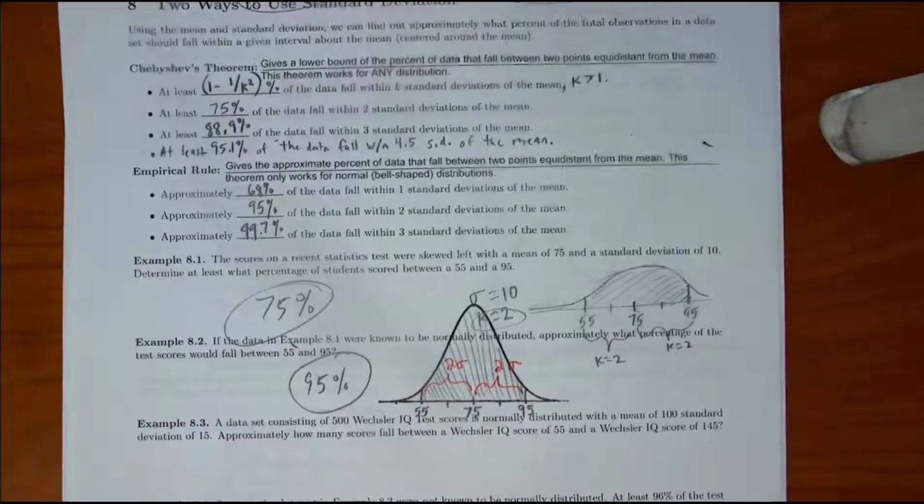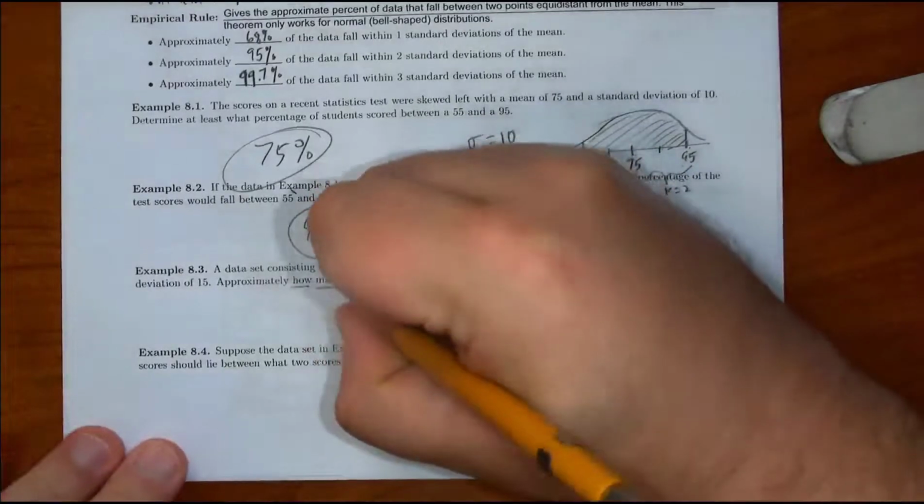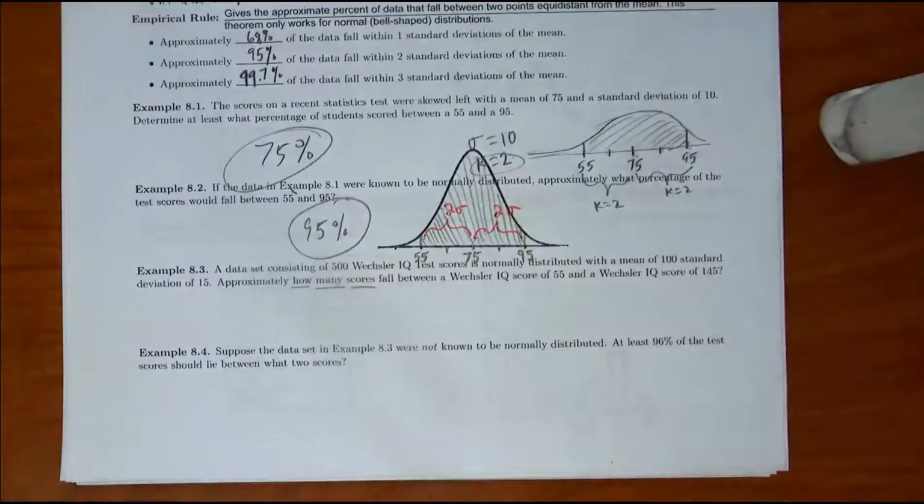Now, 8.3 changes it up slightly. And basically, it adds one additional step. A data set consisting of 500 Wechsler IQ test scores. That's just the regular old IQ test score, the main one. So a data set consisting of 500 Wechsler IQ test scores is normally distributed with a mean of 100 and a standard deviation of 15. Approximately how many scores fall between a score of 55 and a score of 145?